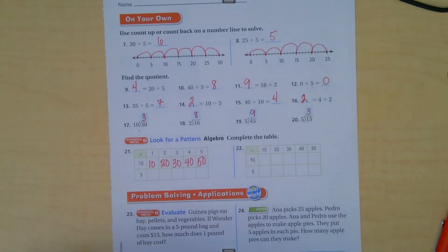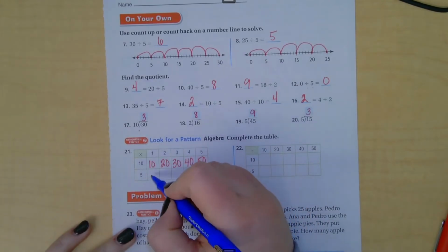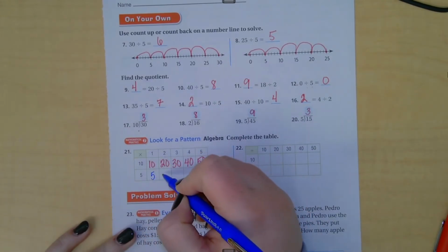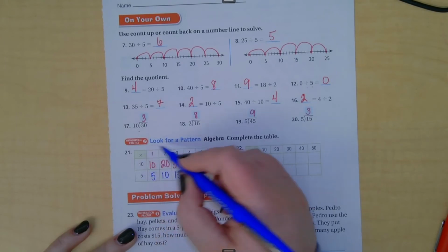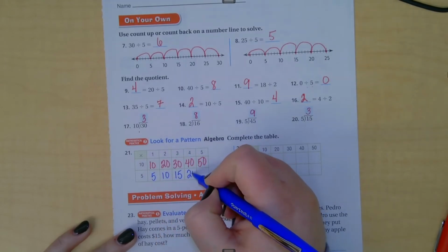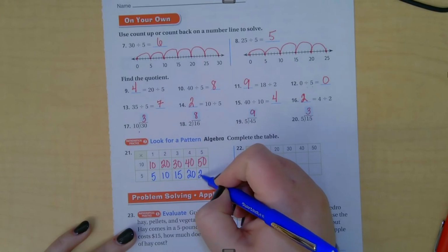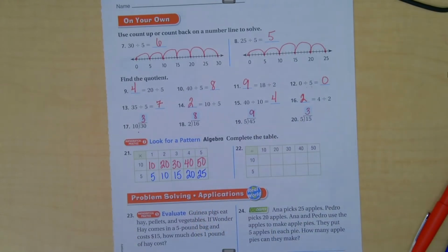Let's do the next row. 5 times 1 is 5. 5 times 2 is 10. 5 times 3 is 15. 5 times 4 is 20. And 5 times 5 is 25. What pattern do you see? Well, I can see that the quotient for my 5's facts is half of the quotient for my 10's facts with the same factors. Okay?